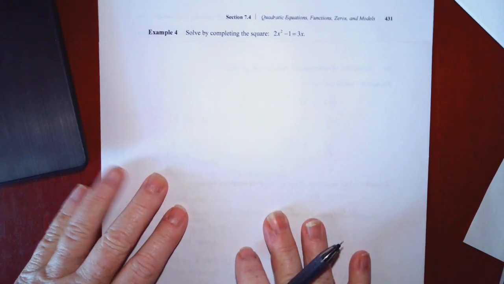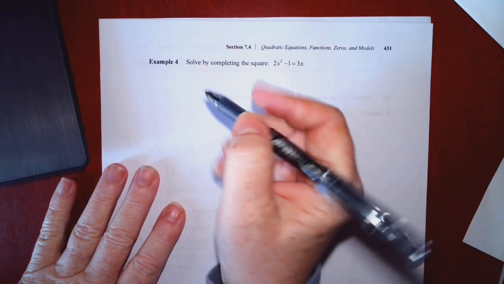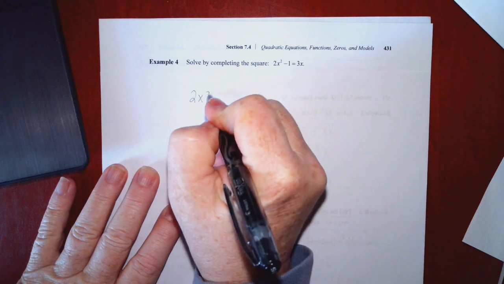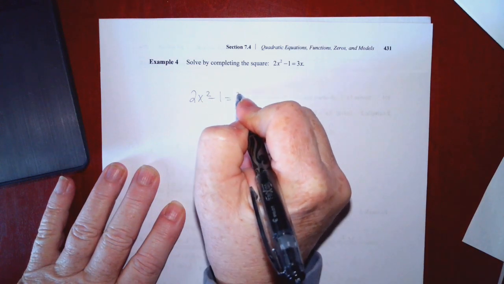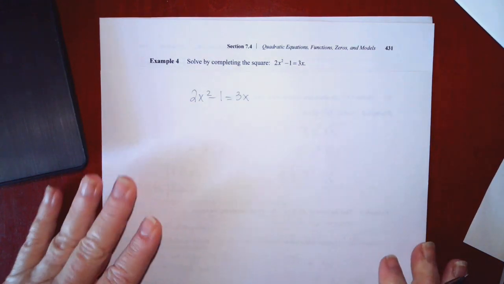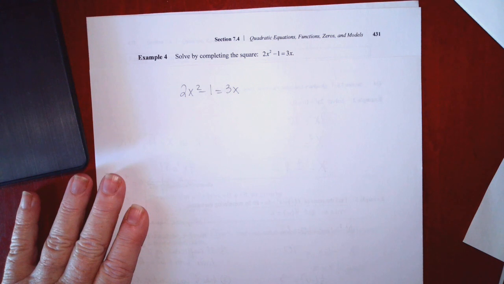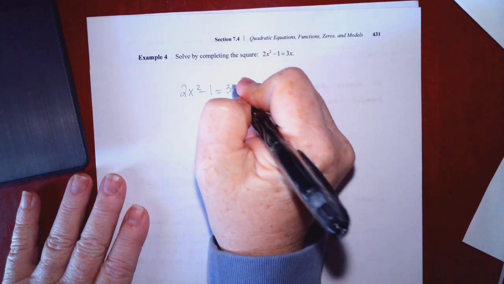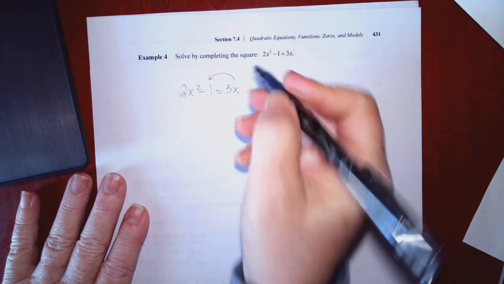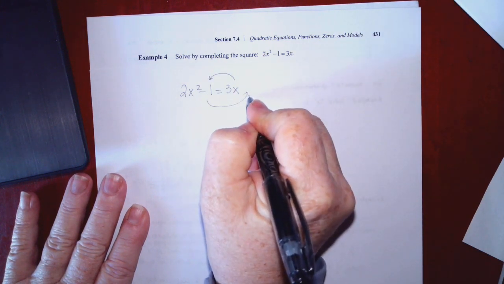All right. So if we have 2x squared minus 1 equals 3x, and we want to solve by completing the square. First thing I need to do is I need to get my constant term alone on one side. So I'm actually going to move the 3x over here and the 1 over here.